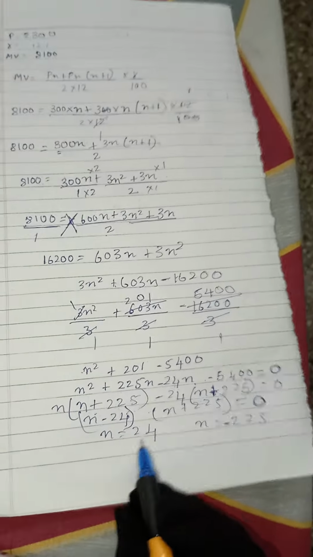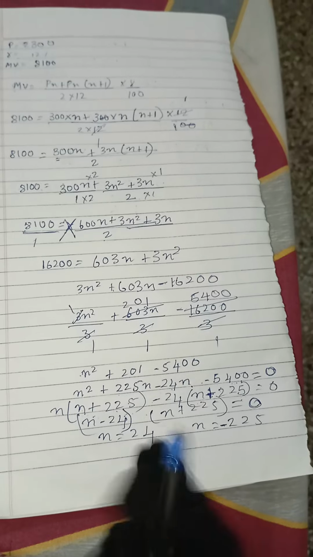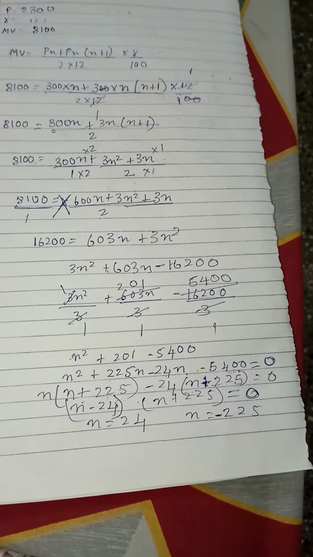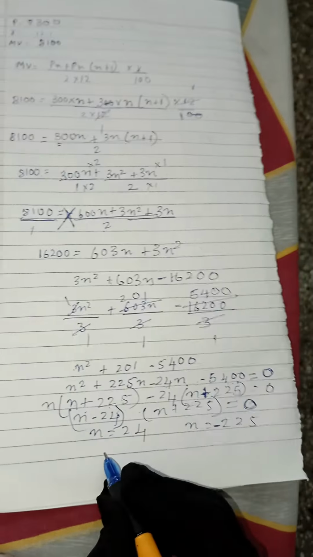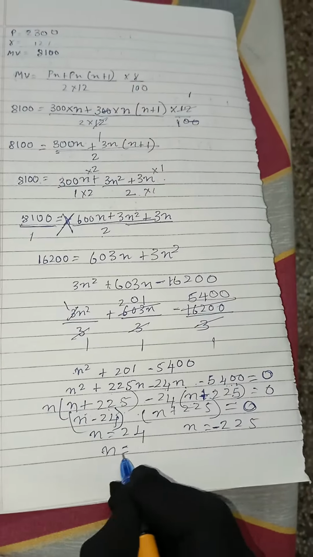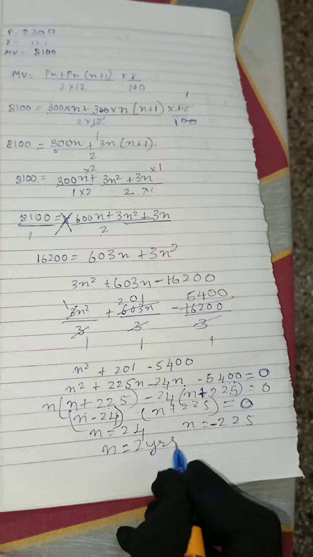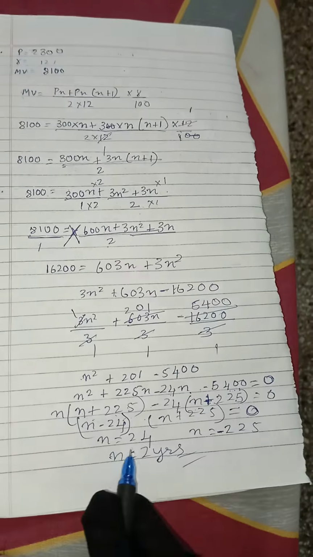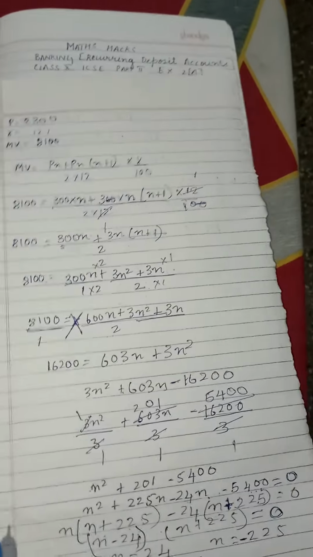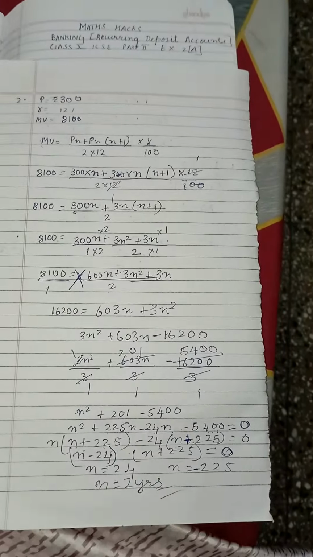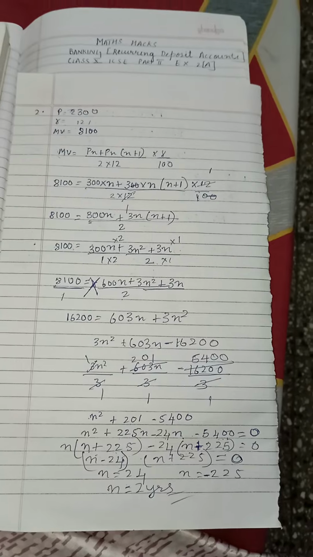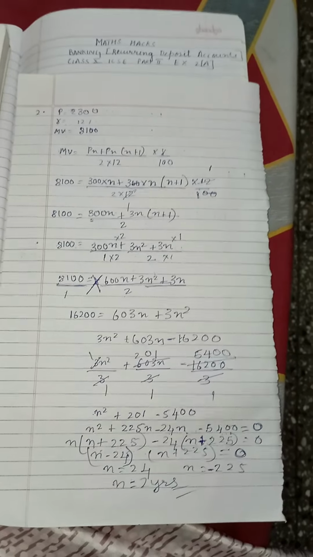So 24 months is equal to how many years? 24 months is equal to 2 years. So our n is equal to 2 years. So we got the answer. The value of n is 24 months, that is nothing but 2 years. So this is our final answer. 2 years is our final answer. The time is 2 years.